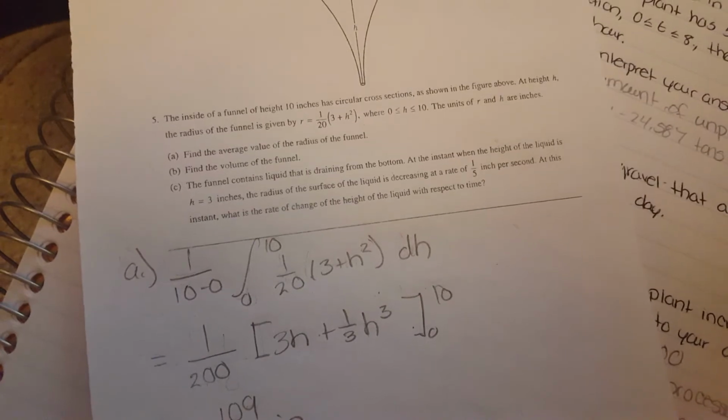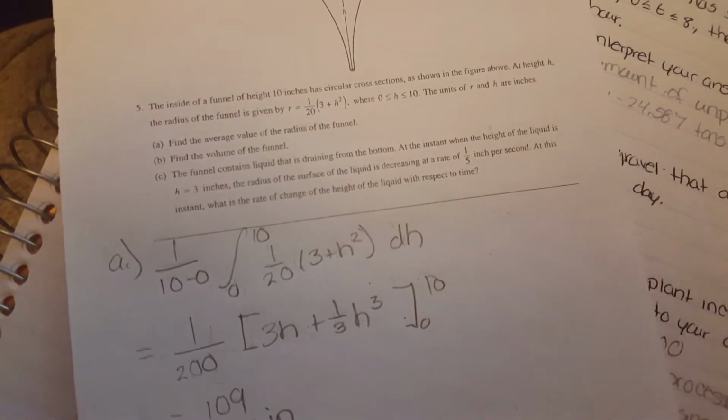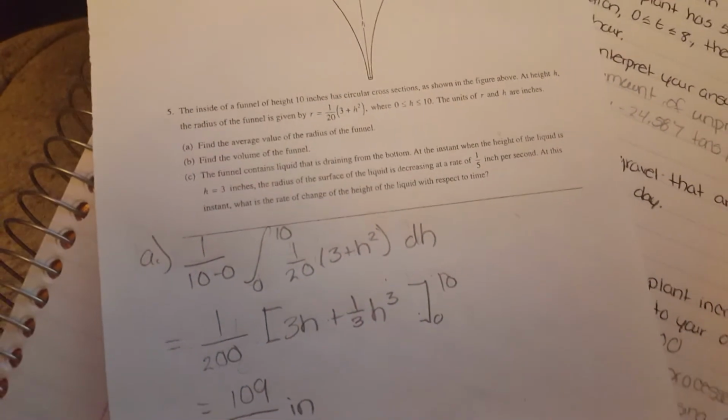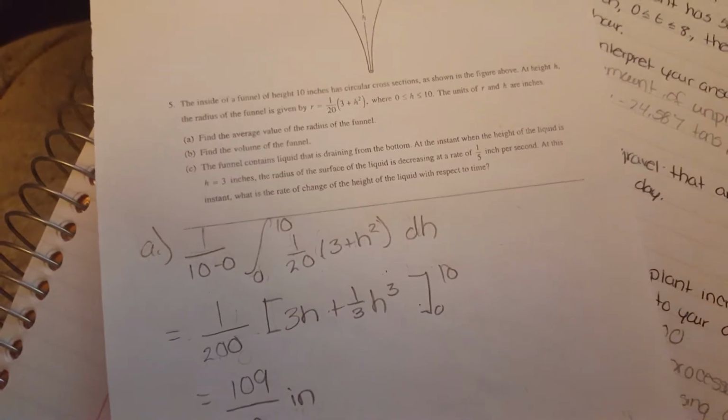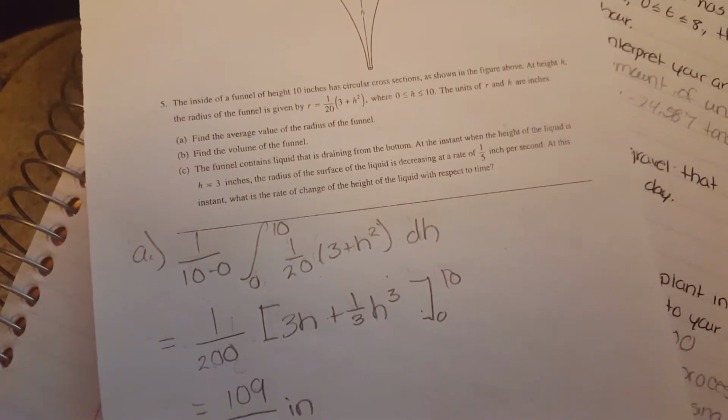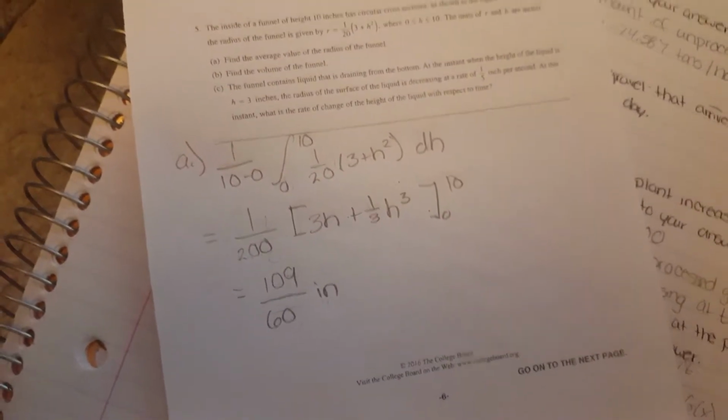The reason why it would be inches is because the units of r and h are inches, so therefore your units will be inches for the average value of the radius of the funnel.